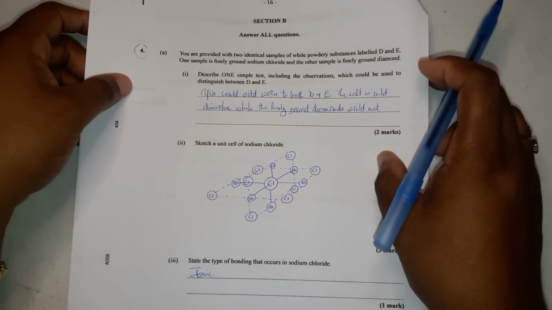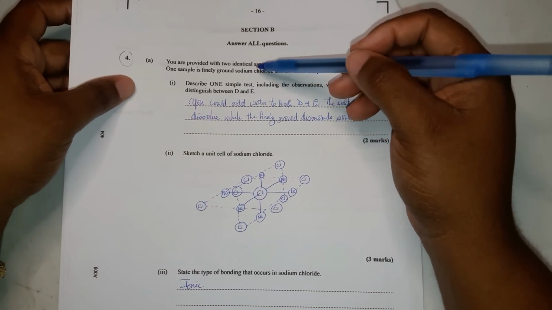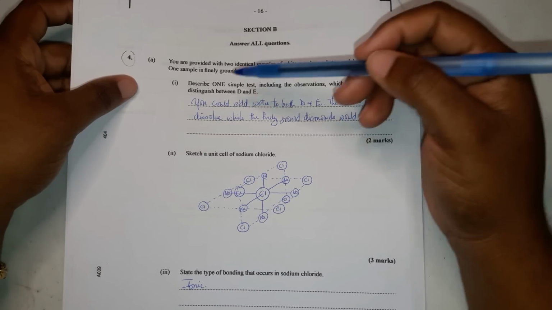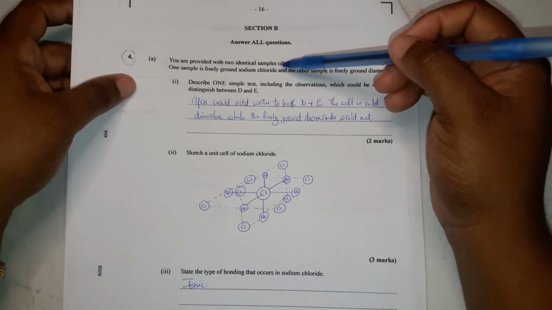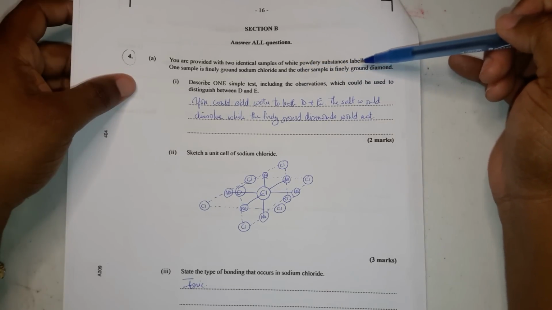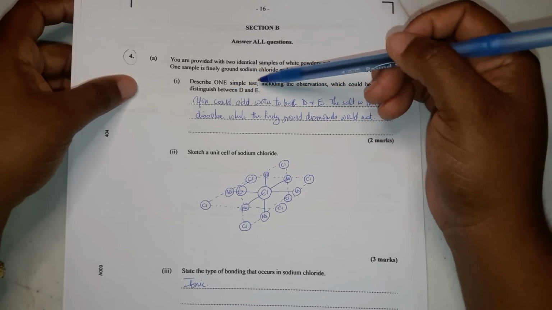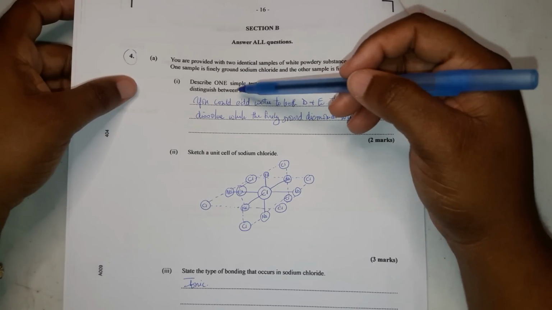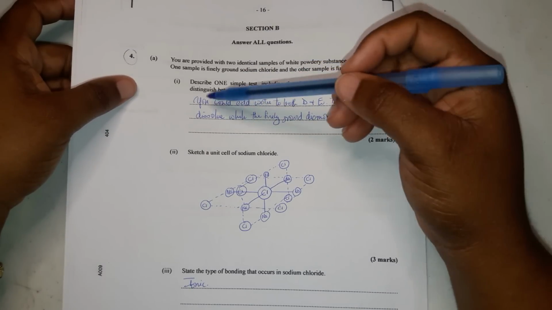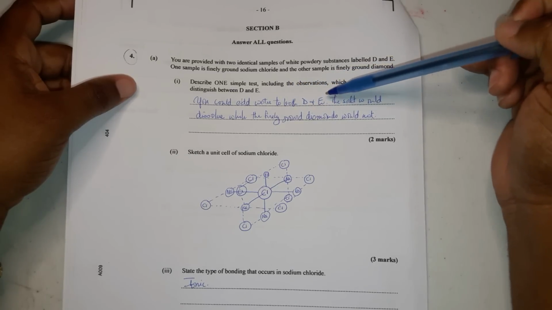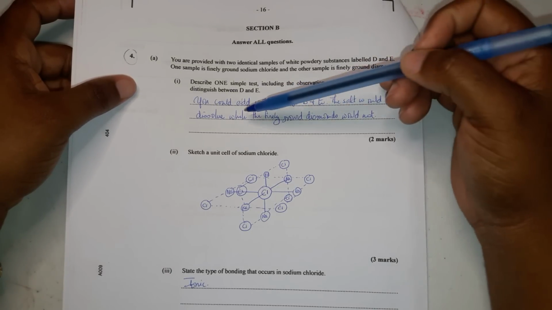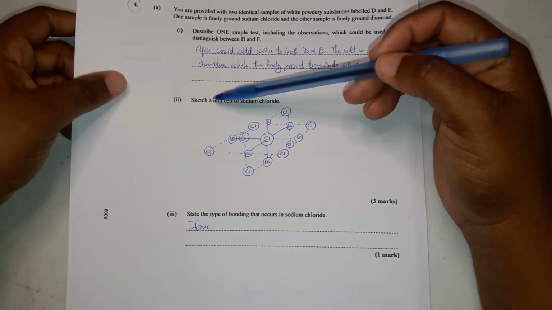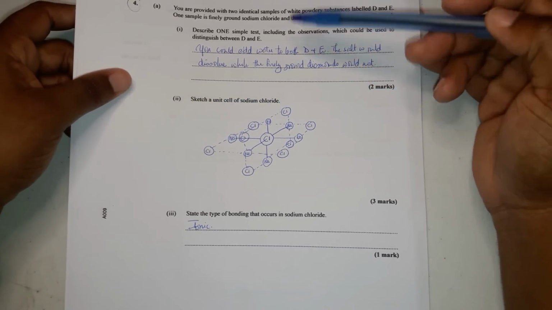Moving on to question 4. You are provided with 2 identical samples of white powdery substances labeled D and E. One sample is finely ground sodium chloride and the other sample is finely ground diamond. Describe one simple test, including the observations, which could be used to distinguish between D and E. You could simply add water to both D and E and the salt would dissolve while the finely ground diamonds would not. Then it says sketch a unit cell of sodium chloride.